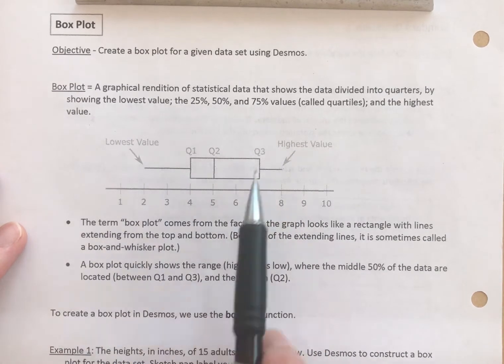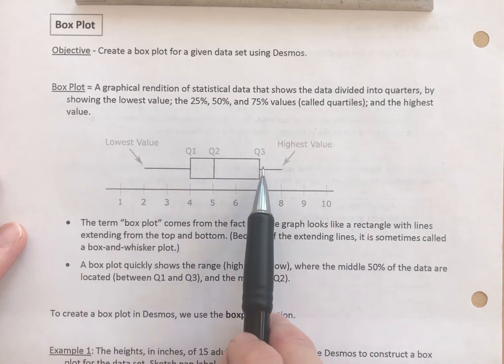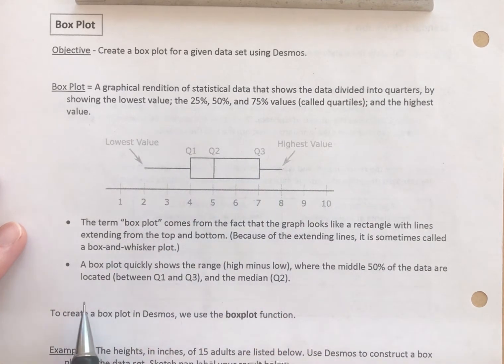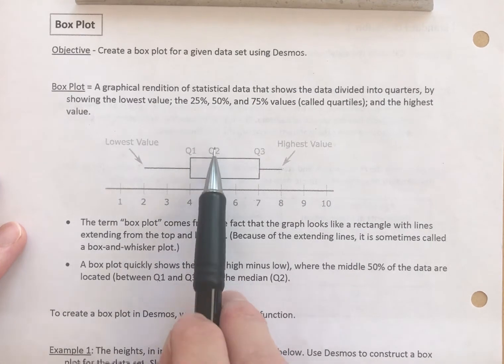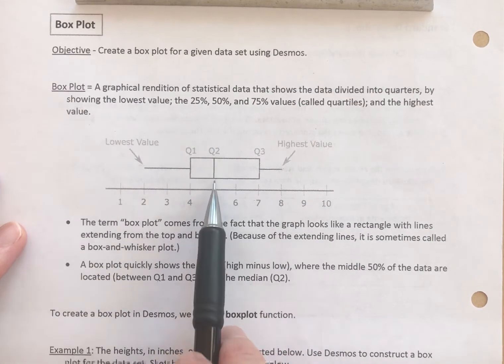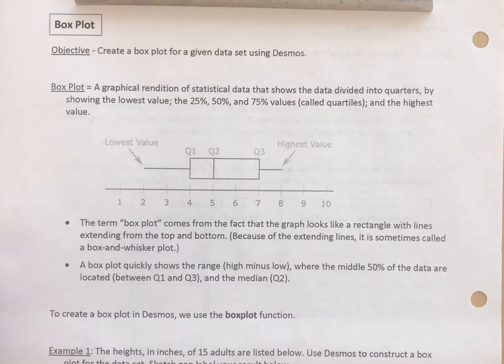So here's our range. The box represents the middle 50%, between quartile 1 and quartile 3, and quartile 2 is the median. This is the exact median, the middle of the data when the data are arranged in order. The box plot shows those things with a quick glance.